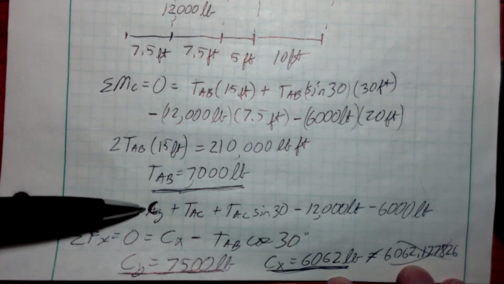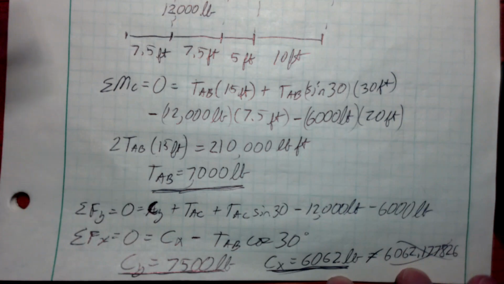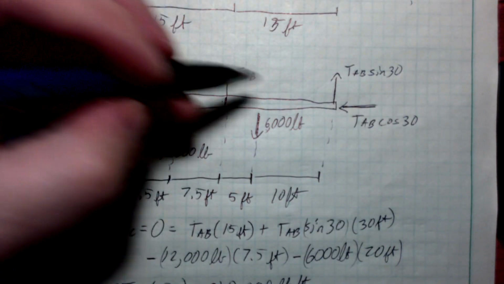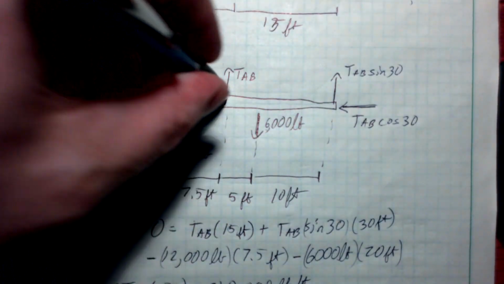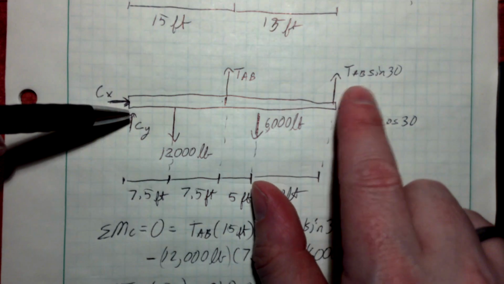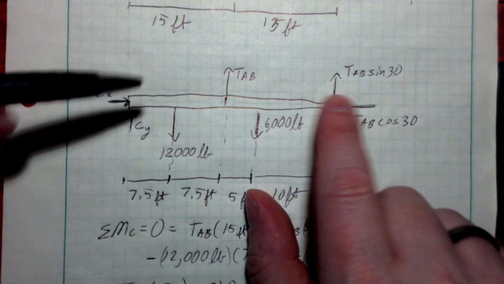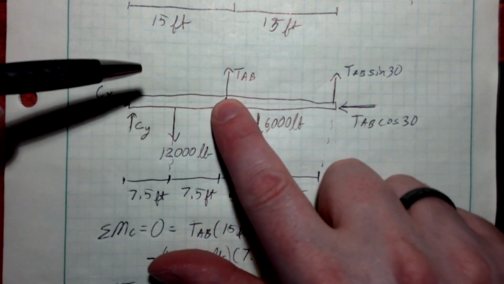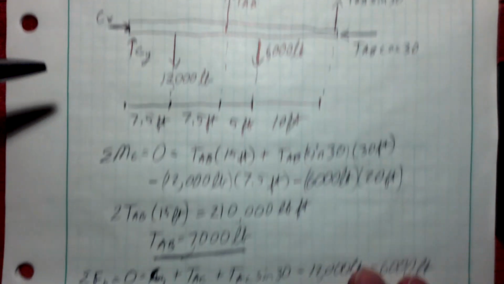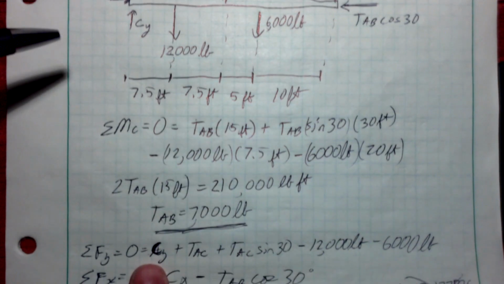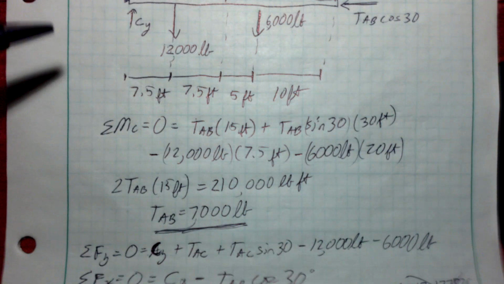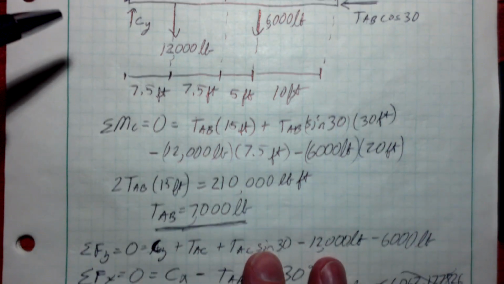I just used the sum of forces in the Y direction to find that. I did look at this and thought, hey, now that I know T_AB, I could take my sum of moments right here, and then C_Y. But I still had 4 terms taking the moments there. Same thing here. If I took the moments here, I still had 4 terms. So I thought, well, let's just write the sum of forces in the Y direction. Yeah, it's 5 terms, but I don't have to worry about moment arms that way. Nothing wrong either way, right?